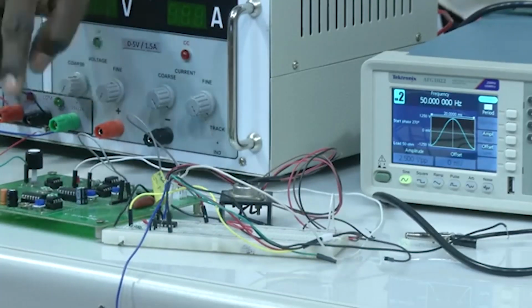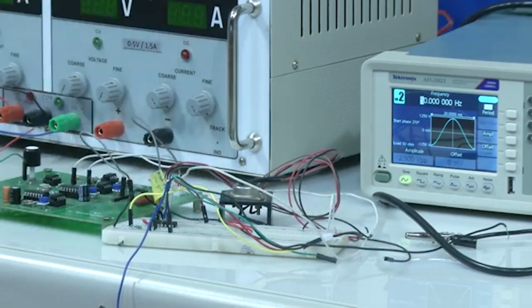This is the board. We will come back to the board later on. Now, we will see the other part.